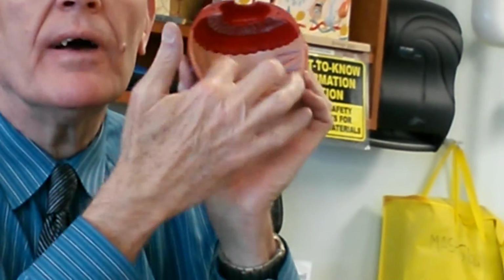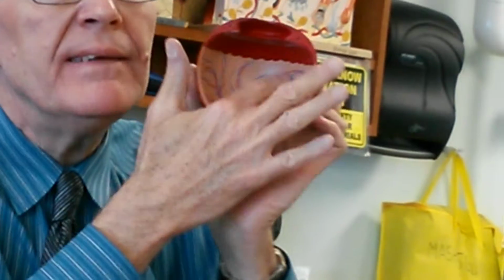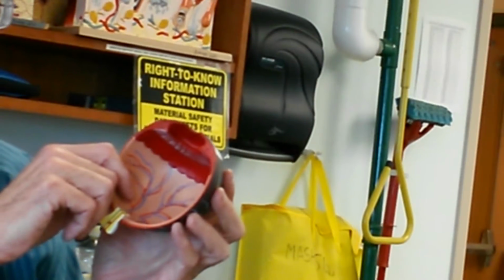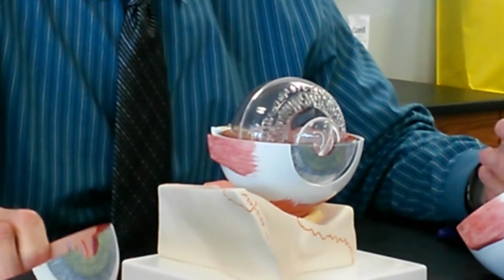The inner tunic of the eye is all this tan that you see in here, which is also quite vascular. See all the blue and red blood vessels? What's the tan inner tunic? That's the retina. The inner tunic of the eye is the retina. That's where the rods and cones are located. Okay, so rods and cones are the light-sensitive cells. They are the photoreceptor cells of the retina.